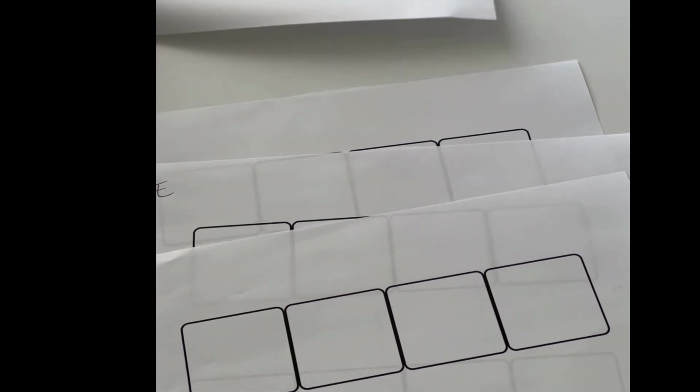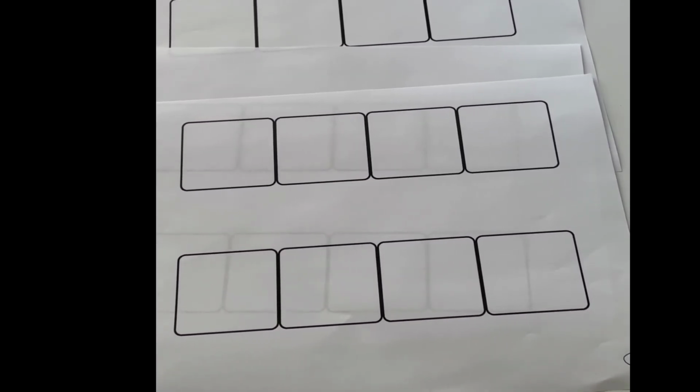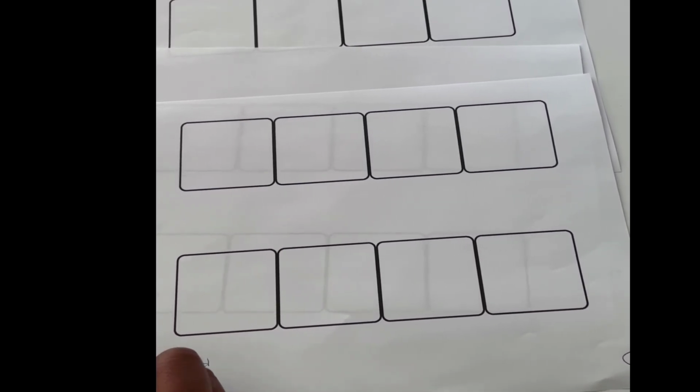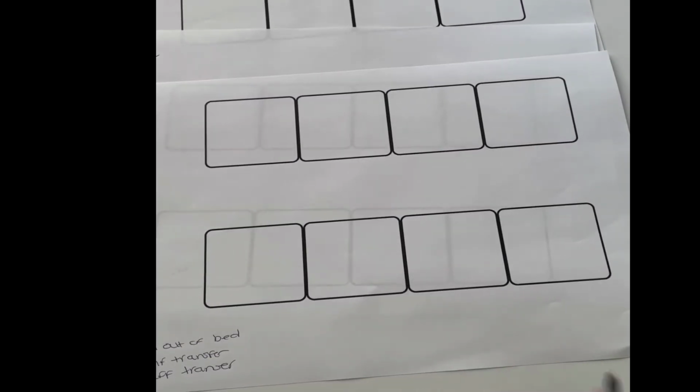And if you have 2 12-hour shifts in your building, then you can do just 2 of these papers and just color it in for the month. And most of the time you classify their type of falls, right? So was it a roll out of bed? Was it a self-transfer? Right? Was it a staff transfer? These are just some generalized examples of how you may classify them.